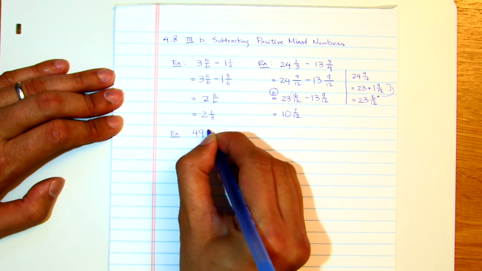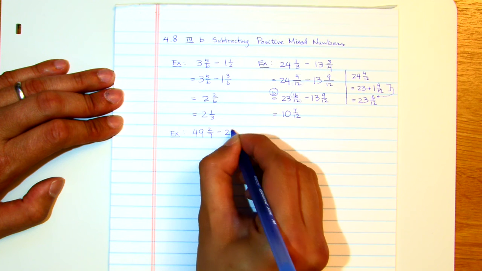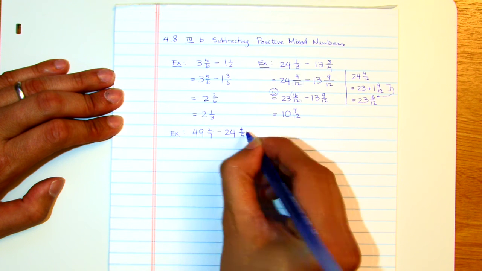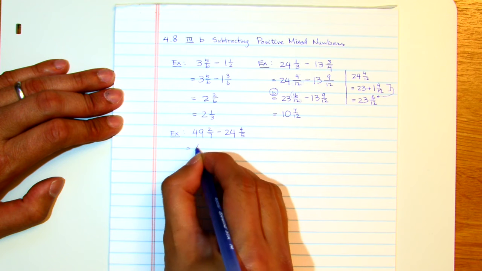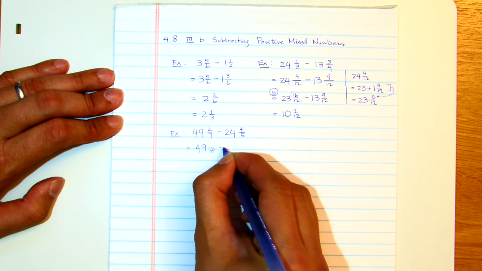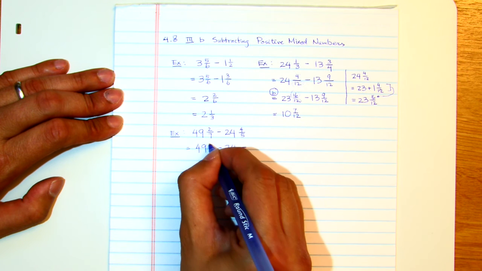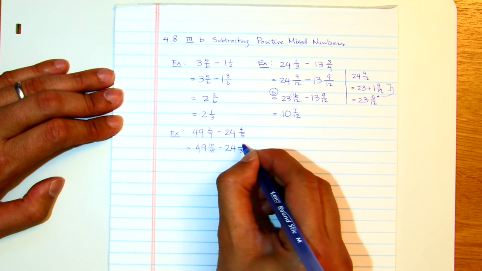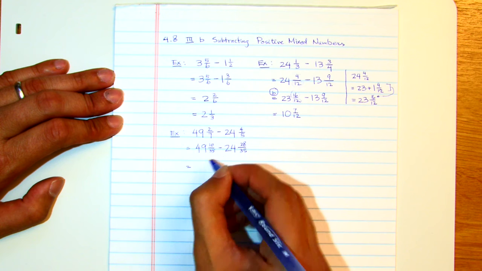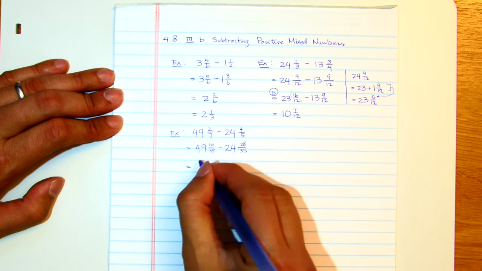49 2/7 minus, let's say, 24 4/5. Now I do the LCD first, as always. 49 something over 35, that's the LCD, minus 24 something over 35. When I adjust the numerators, this is 10 and this is 28. Now then, because the fractional part is not enough to pay for that one, remember? Okay, then I do the borrowing.